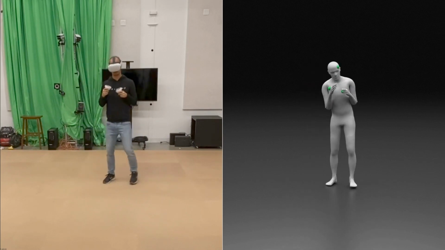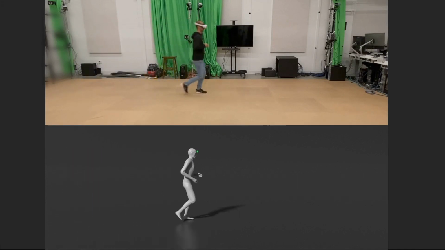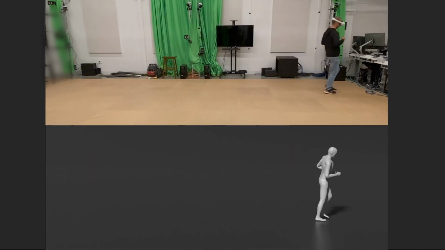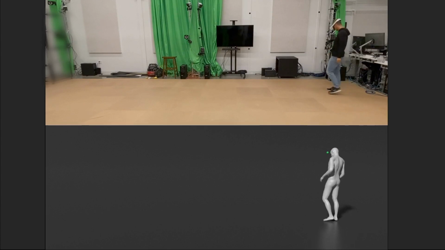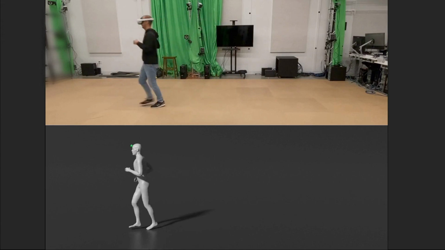We also show that the 6D pose of the headset alone, without any controllers, carries enough signal to reconstruct a variety of motions with reasonable accuracy. This is where the physics constraints really help to synthesize motions without any foot skating, foot hovering, or other unphysical artifacts.